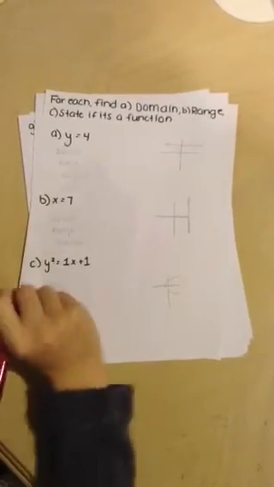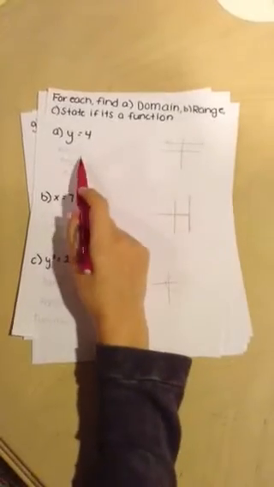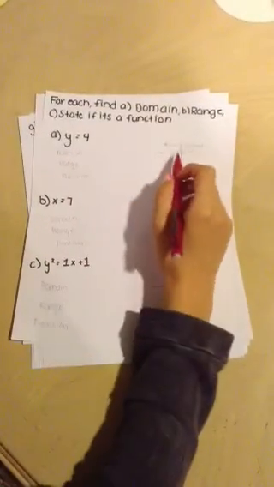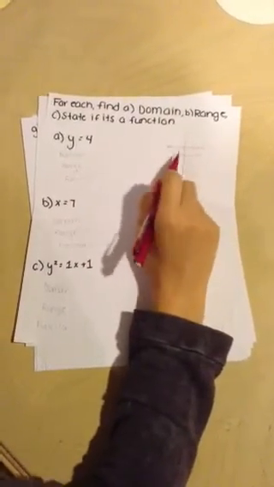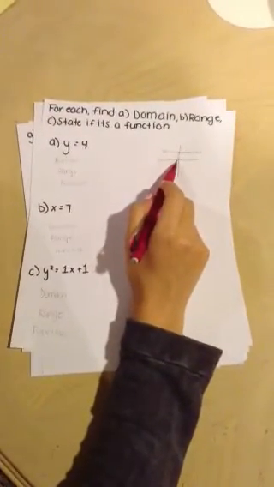The next part is domain and range, and the best way to do that is to graph it. So for this first one, y equals 4, you're just going to go up to 4 and draw a horizontal line at 4 because all y equals lines are parallel to the x-axis.